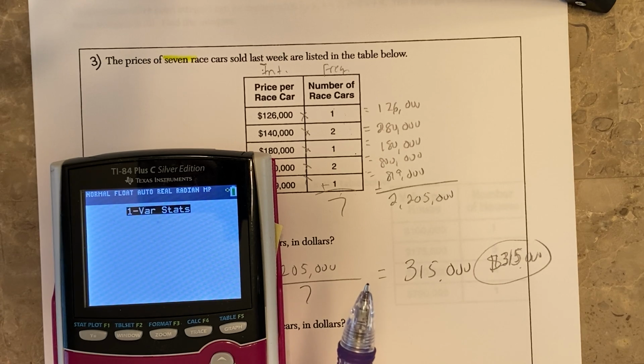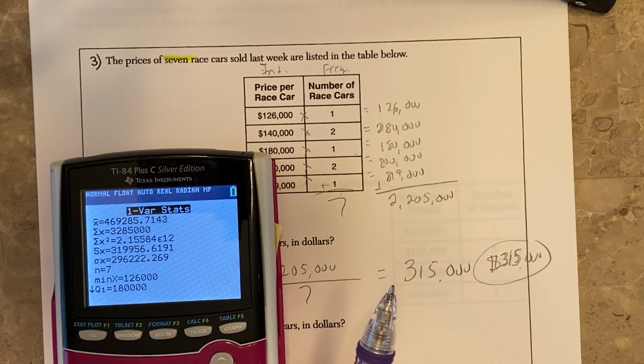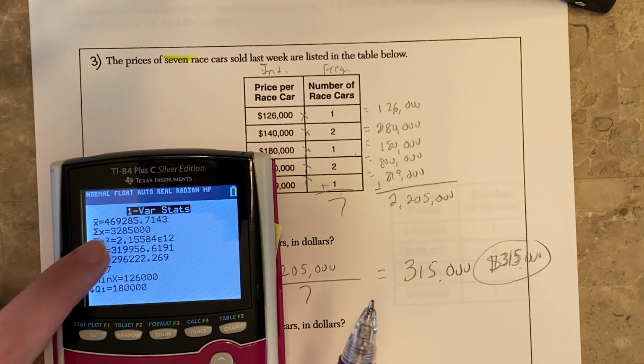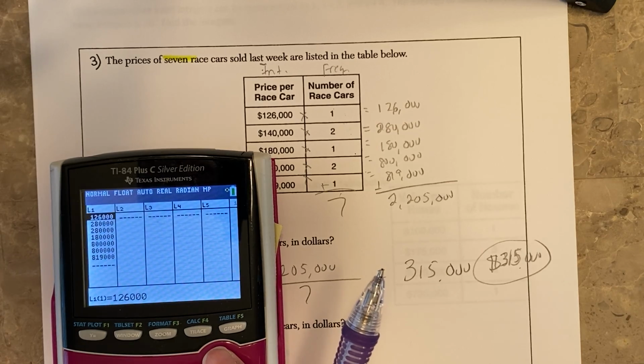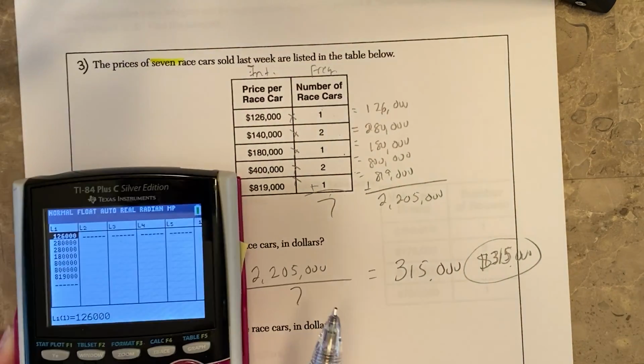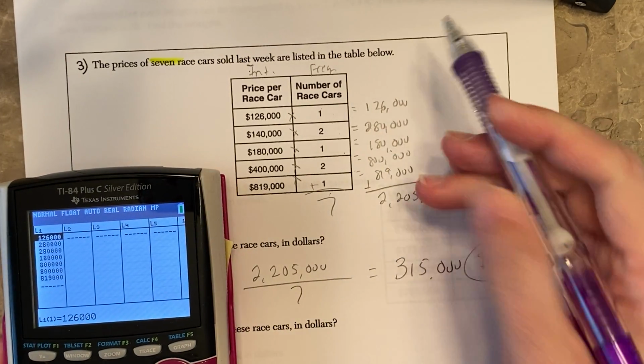StatCalc 1. Calculate. And it should give us our, oh, that's not good. Why did that not work? Well, it should have been the right thing of 315. All right, what did I do? Oh, because I was putting these numbers in.